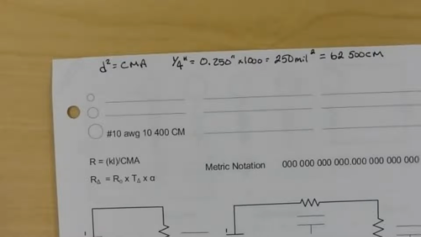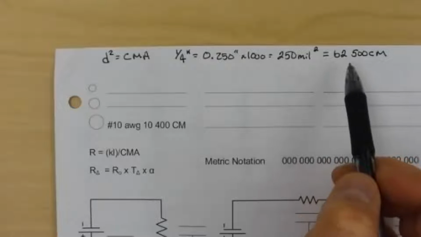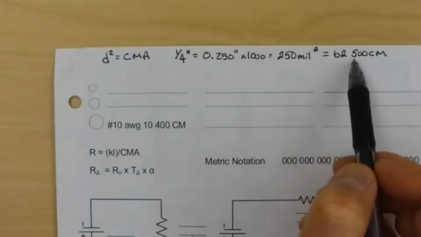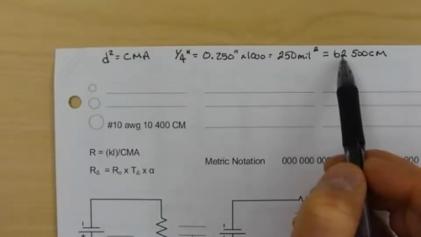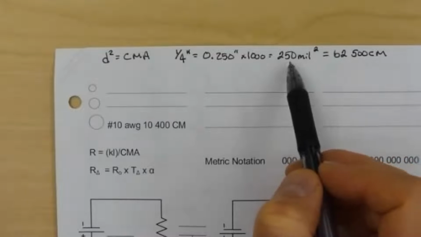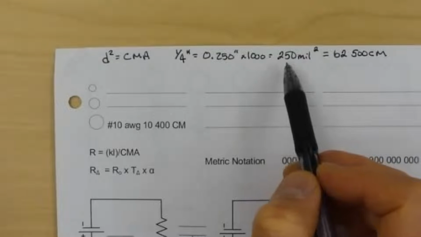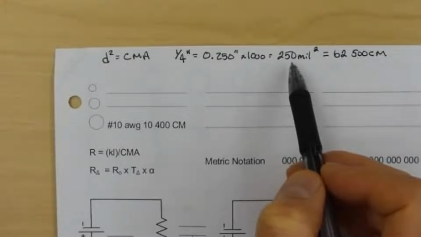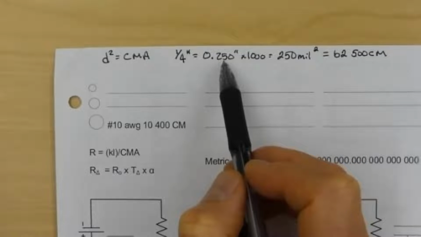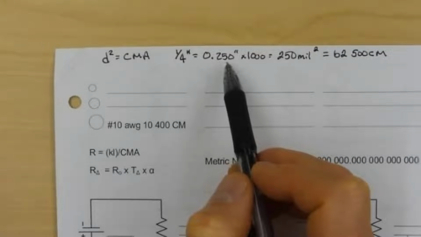Okay. So I'm trying to teach myself to do this. Quite often I'll do this, but sometimes I'll forget and put a comma in there if I'm rushing. If we knew that we had 62,500 circular mils, we could find the square root of that to find what our diameter is in mils, and then divide that by 1,000 to find out how many inches it is across.